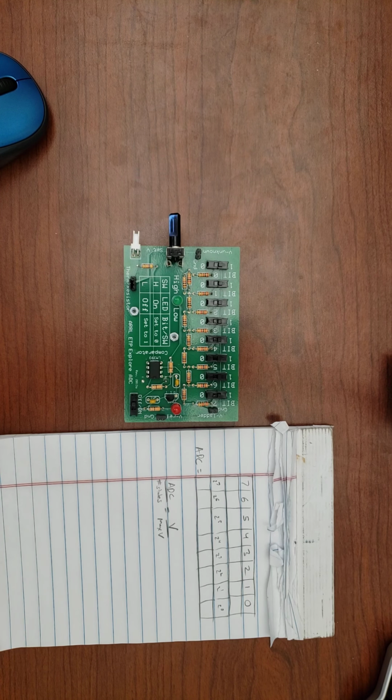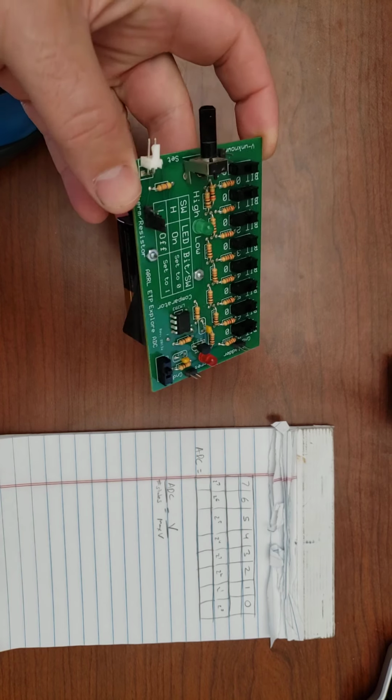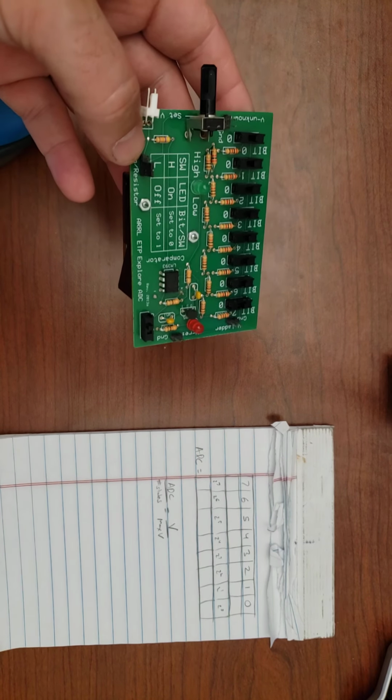Hello. Okay, so for lab, I think I'll call it analog to digital conversion or something like that. I can't remember the exact title. In the past, we've all shared this little board and done some experiments with it, but today I'm just going to explain what it is, and you're going to figure out how to calculate values from it.